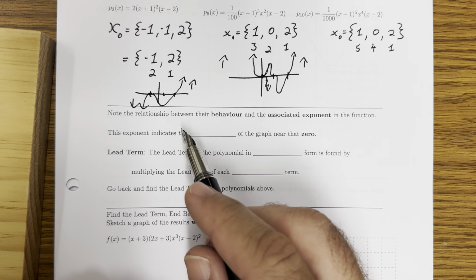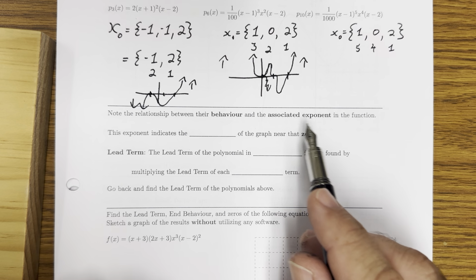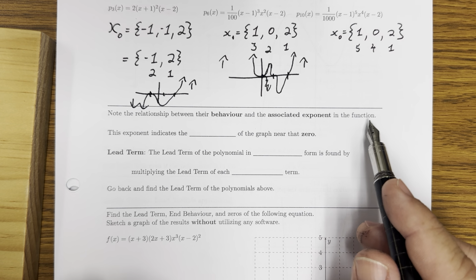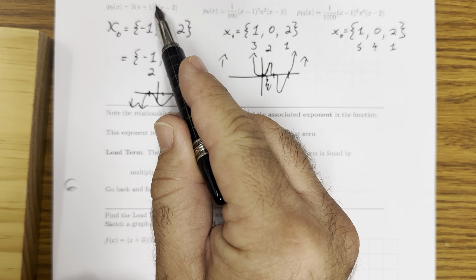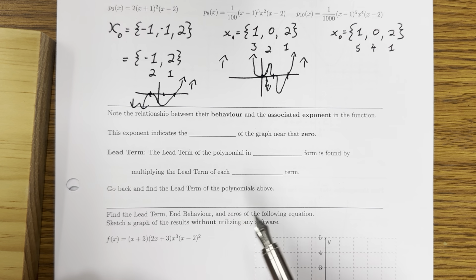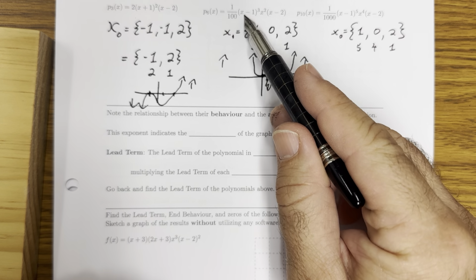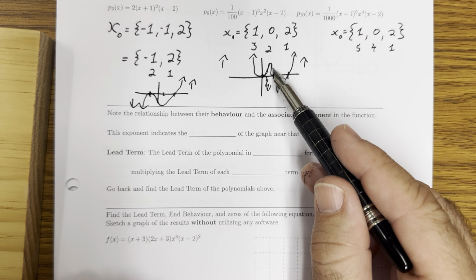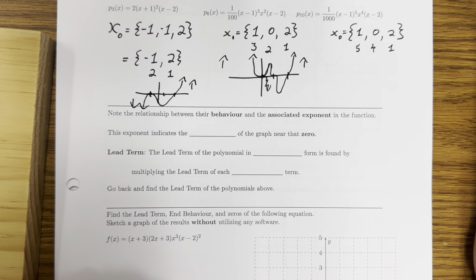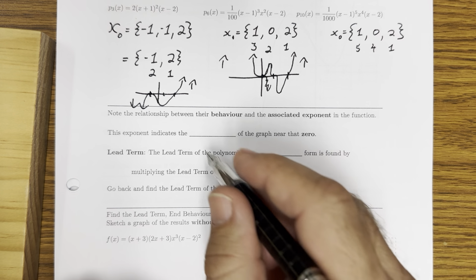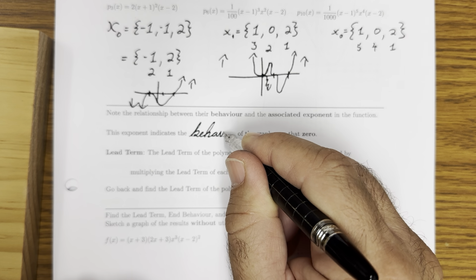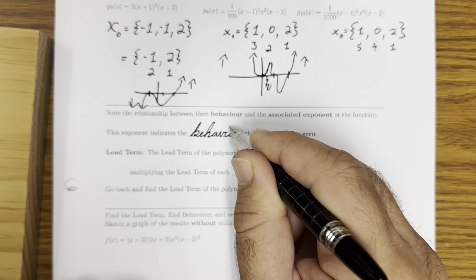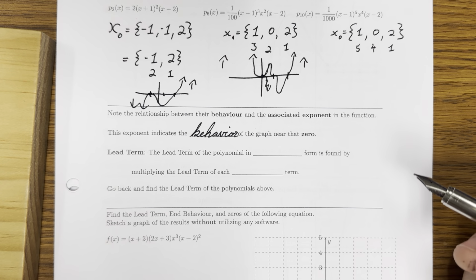All right, so note the relationship between the behavior and the associated exponent in the function. So that's talking about near -1, note how it behaves like a square function. Right here, near +1, it behaves like a cubic function. So this exponent indicates the behavior of the graph near that zero.